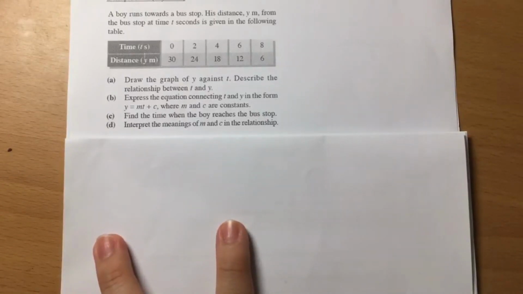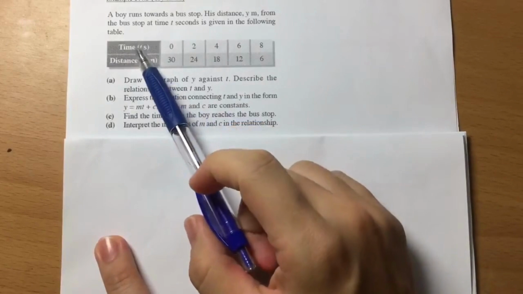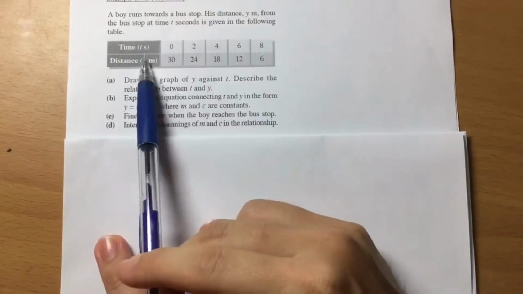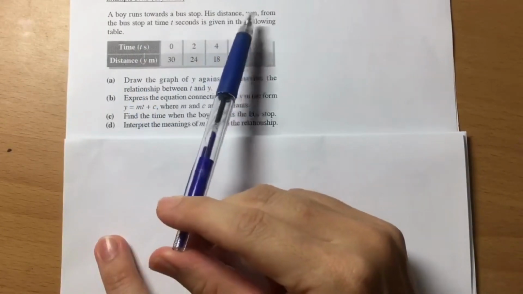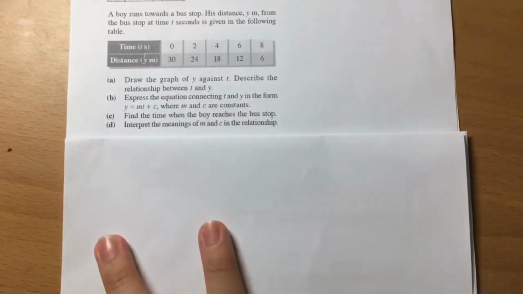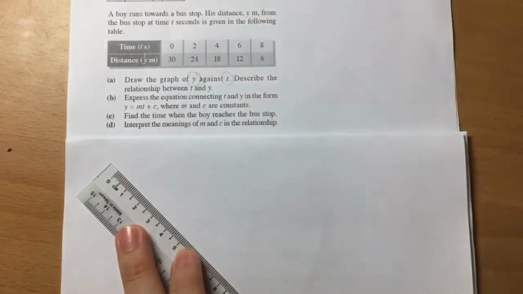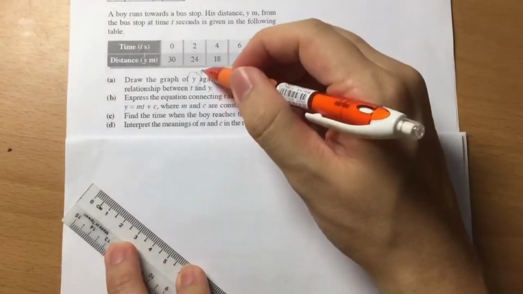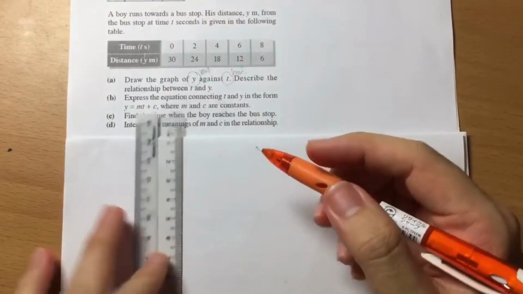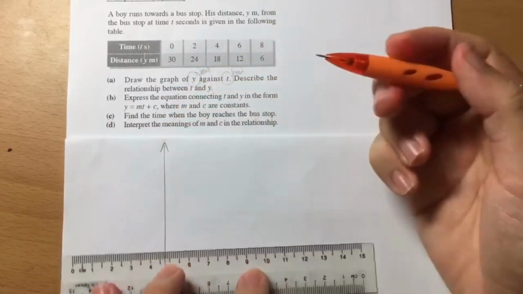Okay, for this question, we are given a table of values, and this table of values describes a boy that runs towards a bus stop. The distance is y meters, and this distance is from the bus stop, and the time taken. So for the very first question, y against t, y will be the vertical axis and t will be the horizontal axis. And step 1 is, of course, if you're given graph paper, that would be great. If not, well, let's do some sketching.